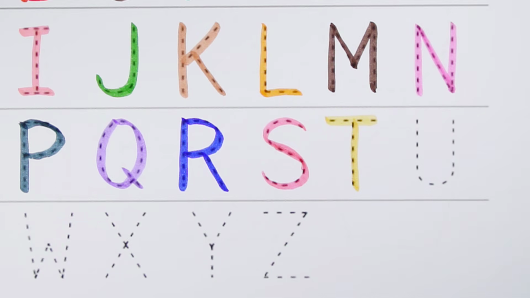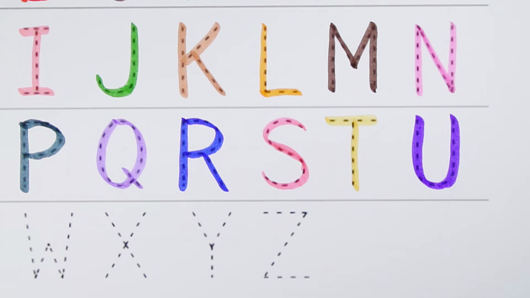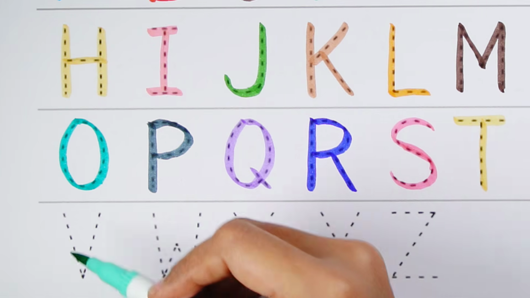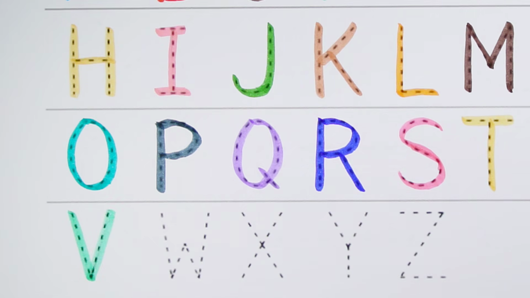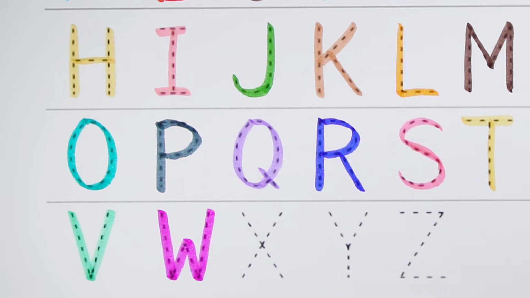T for tiger. Tiger. U for unicorn. Unicorn. V for violin. Violin. W for watermelon. Watermelon.